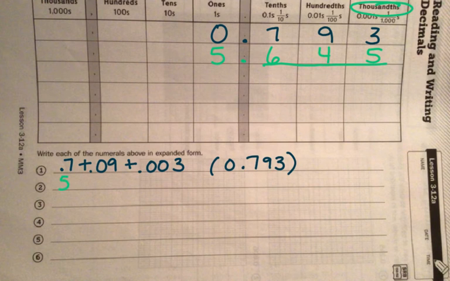So we would say the whole number 5 plus 6/10 plus 4/100 plus 5/1000. And together that would give me 5 and 645 thousandths.